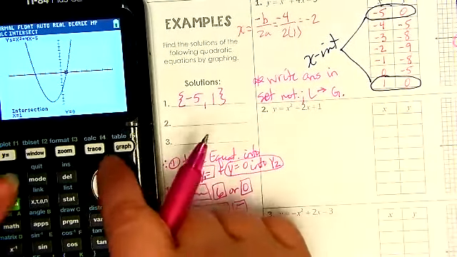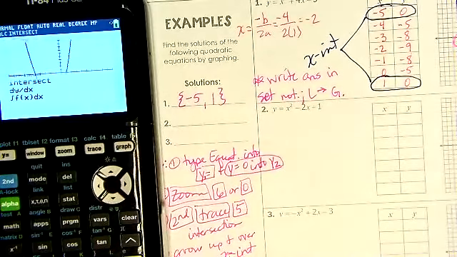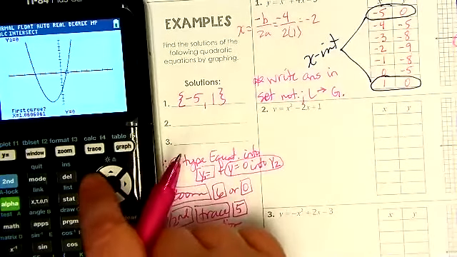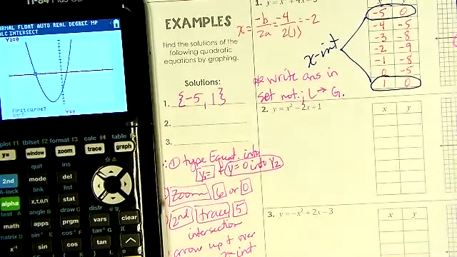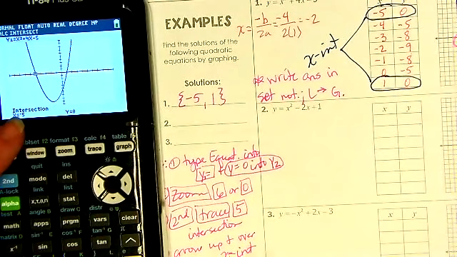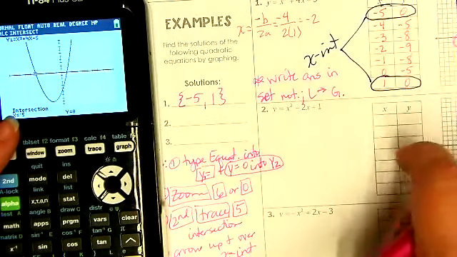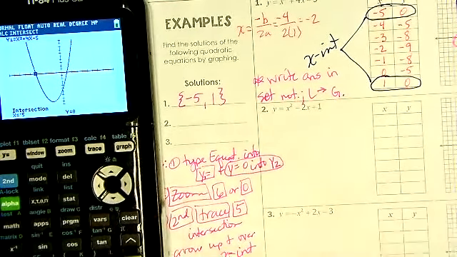So I'm going to do second trace 5, and now I'm going to arrow until I get on to the next intersection, and then I'm going to press enter 1, 2, 3 times till I see the word intersection, and there's the other one. And now I have both of my intersections. Now let's talk about the discriminant.